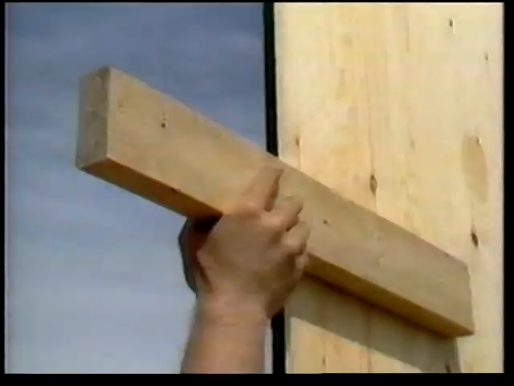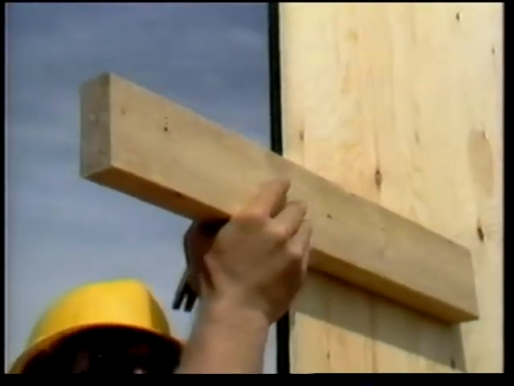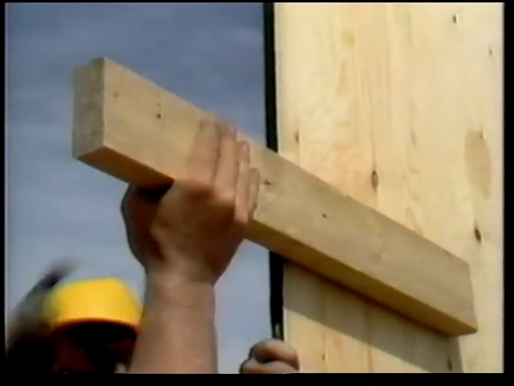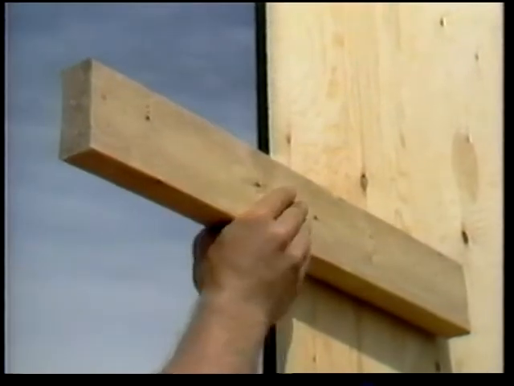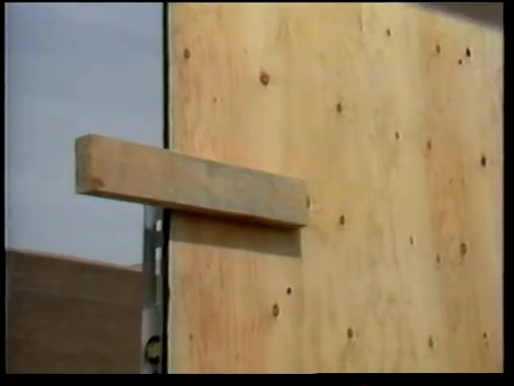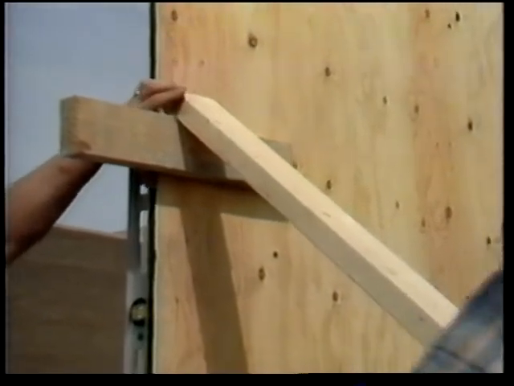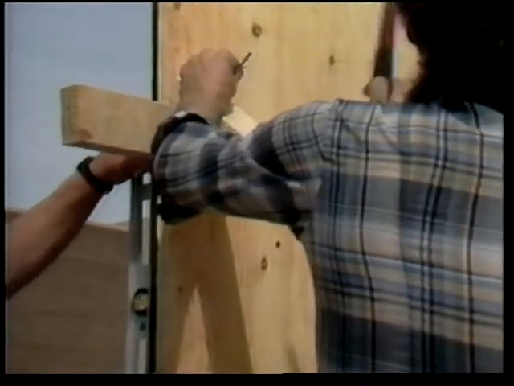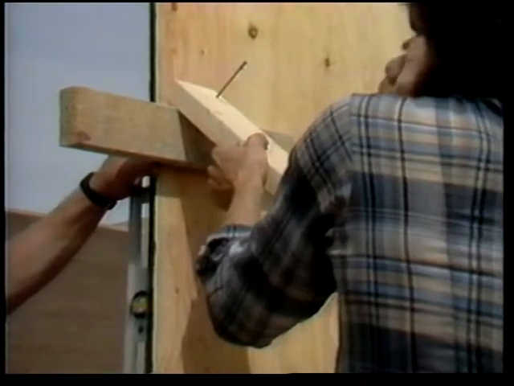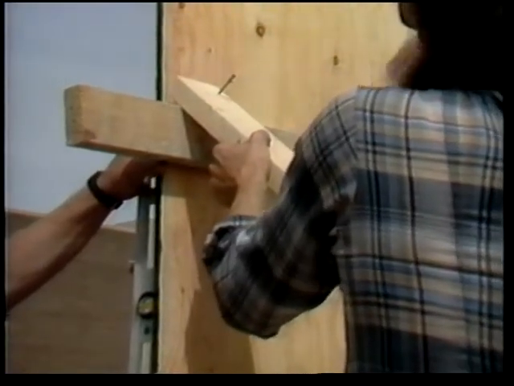Before the second sheet is positioned, a cleat or scab is nailed to the first sheet to facilitate both joining of the sheets and temporary bracing. Temporary bracing of the form ply prevents wind damage and makes final alignment of the finished wall much easier.